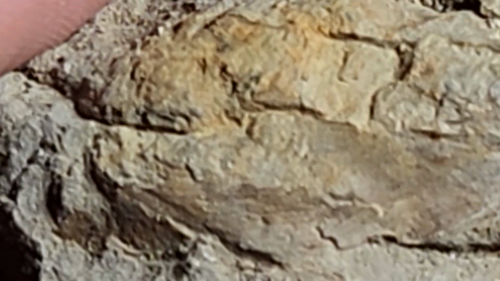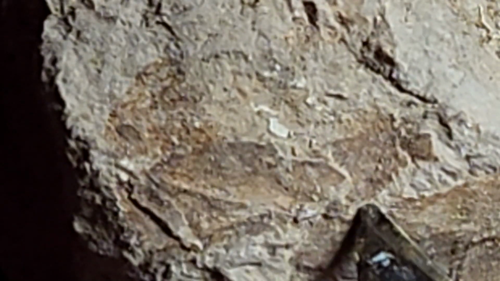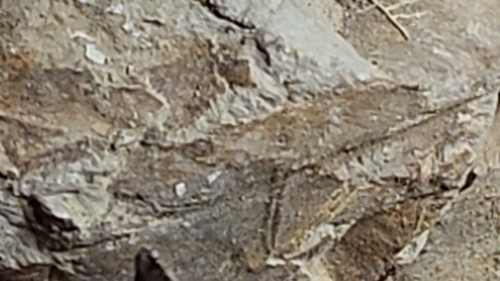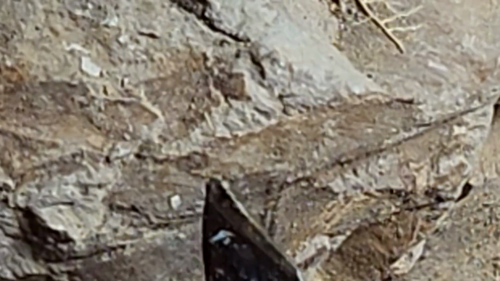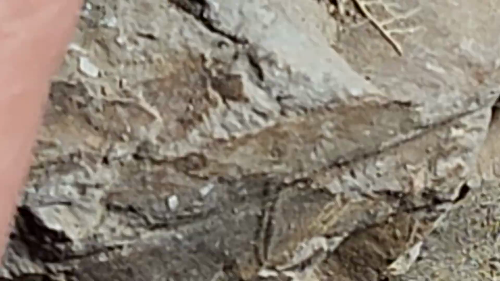You've got the structure of a leaf here. Let's have a look and see if you can even see where we are. Okay. So you've got a leaf here. Got another leaf sitting here. And these kind of look like the pattern that you would expect from Glossopteris. So I'm going to assume for the time being that it is.